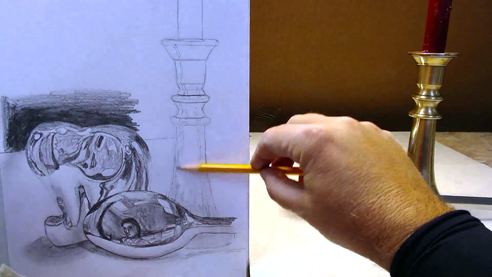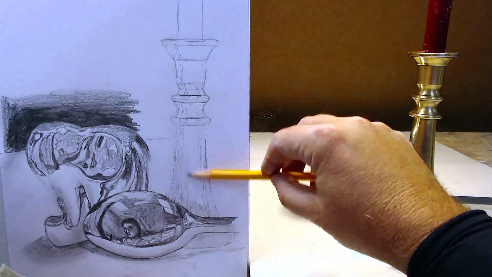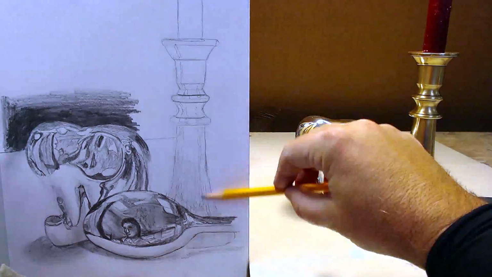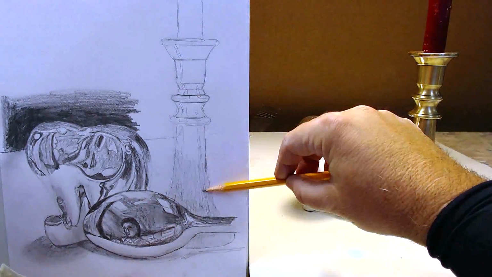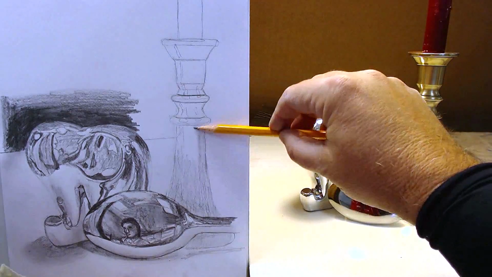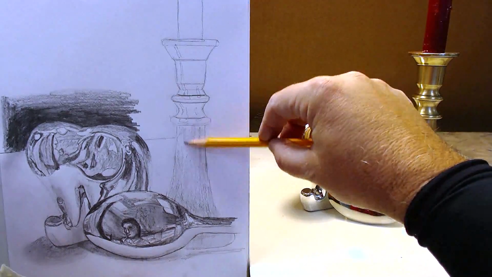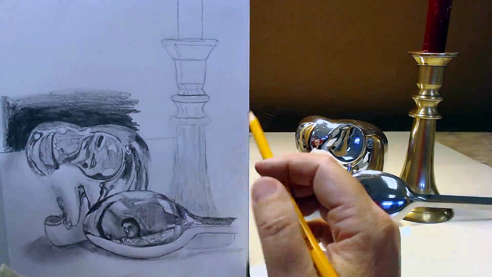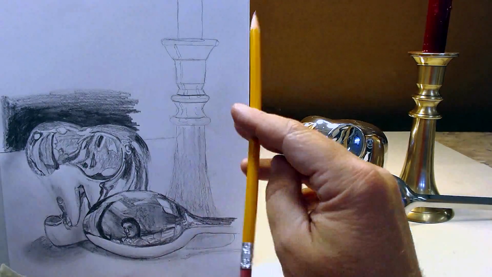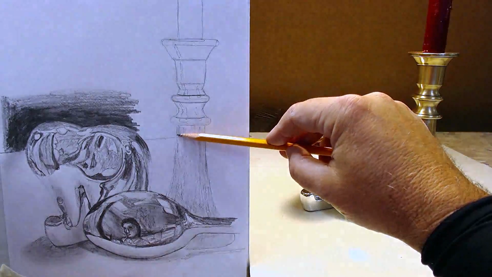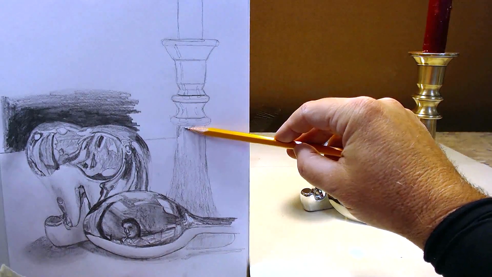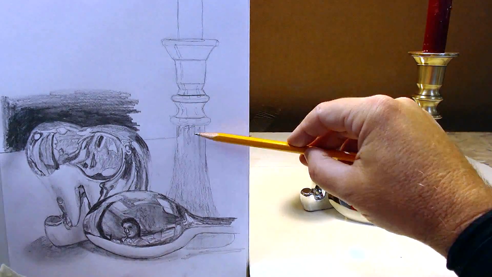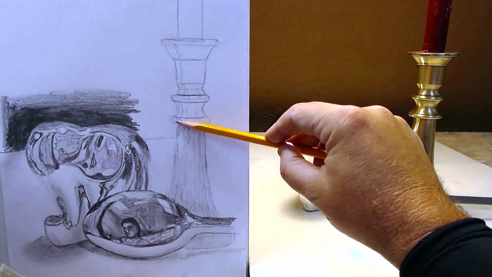I'm also making sure that everything is of a darker value. Fortunately, for the most part, the guidelines that I put in are also going to darken up, so I'm not going to lose those. If I hit some areas where I think there's going to be a highlight, I could avoid those areas and try to keep them as clean as possible.